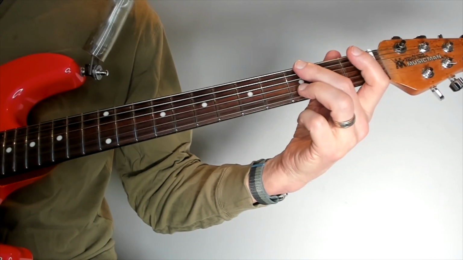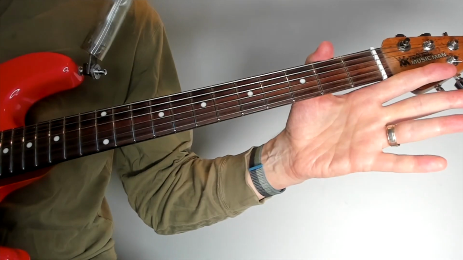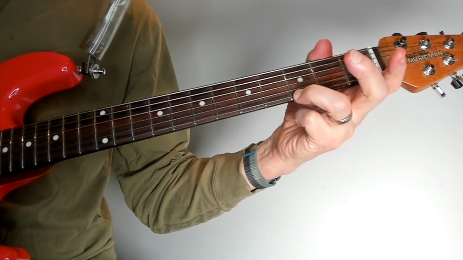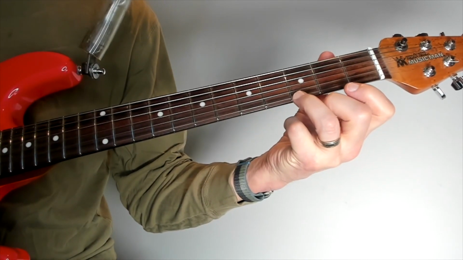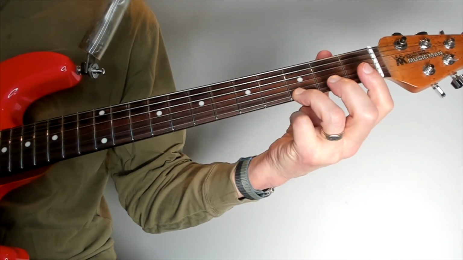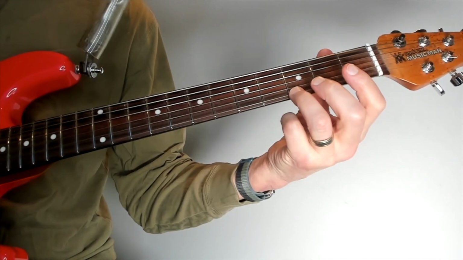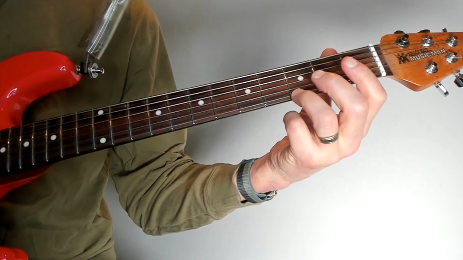So that's the D octave. Then the G octave is the open G, and the first string, third fret. Again, that's compensated to the third fret instead of the second fret because of the tuning.